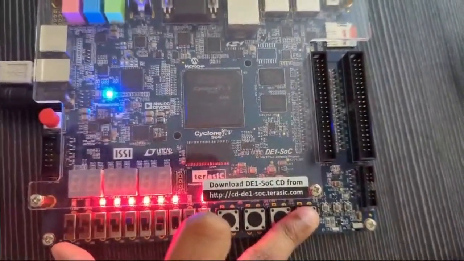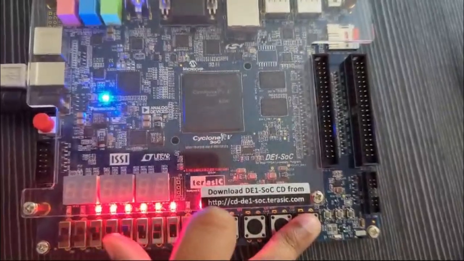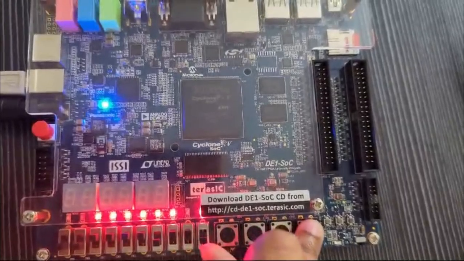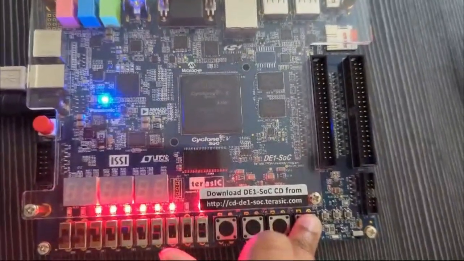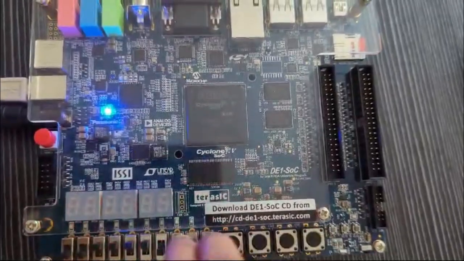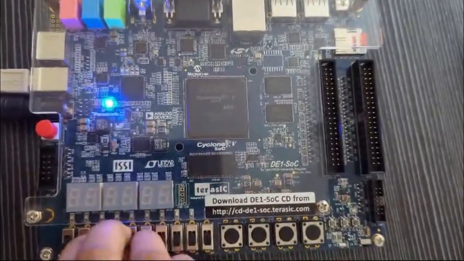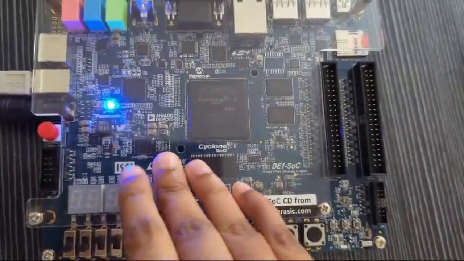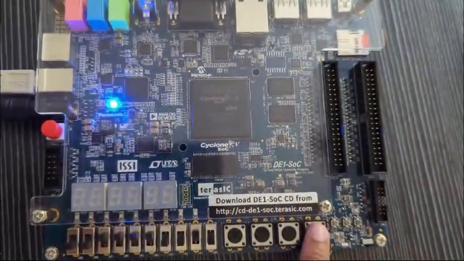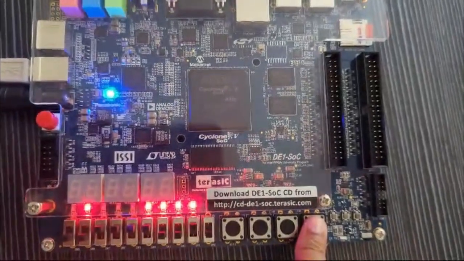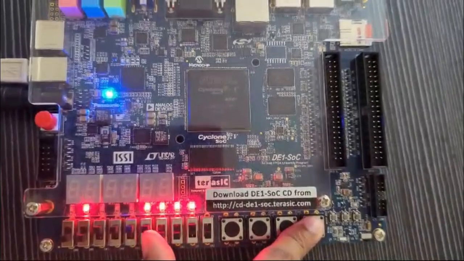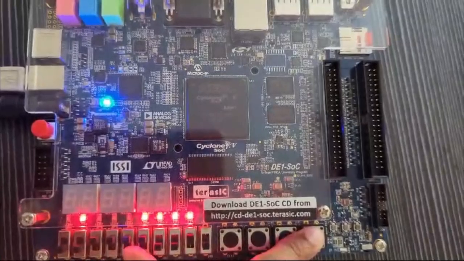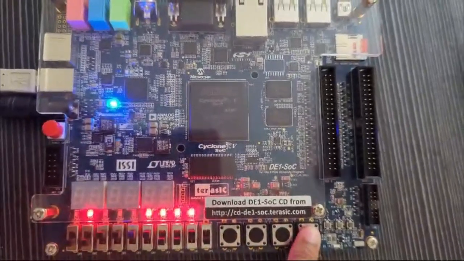For the sine, the output is 0, 0, 1, 1, 1. For cos, it is 1, 1, 1, 0, 1. It is the same as what we get in our waveform. Let's try for another input. And on pressing the reset button, the cos output is four ones and 0, the sine output is 0, 1, 0, 0. It can be verified from the waveform as well.